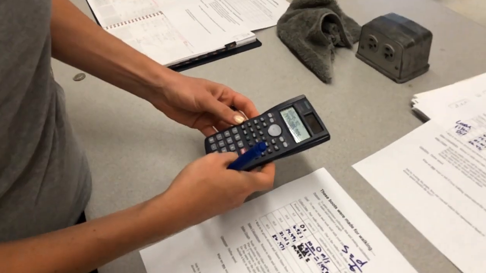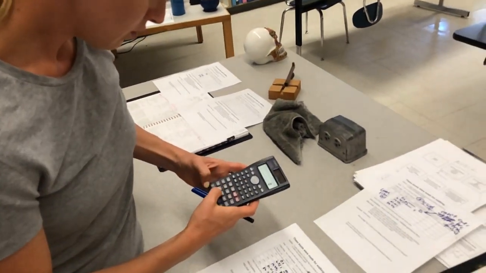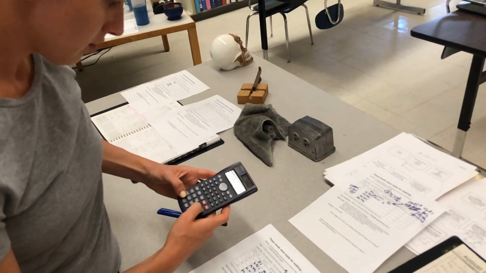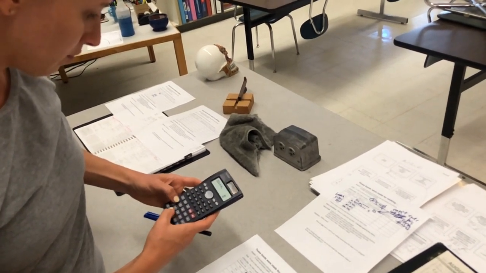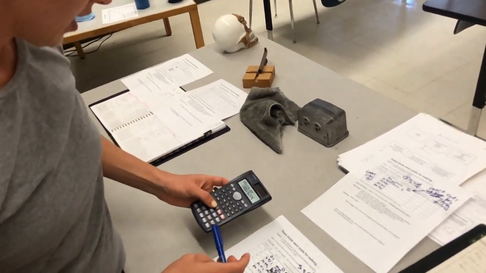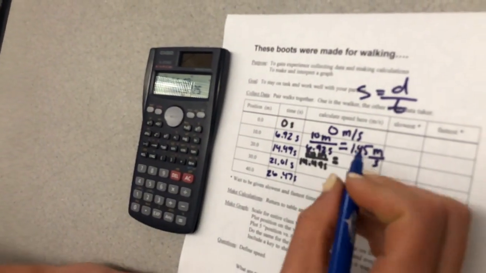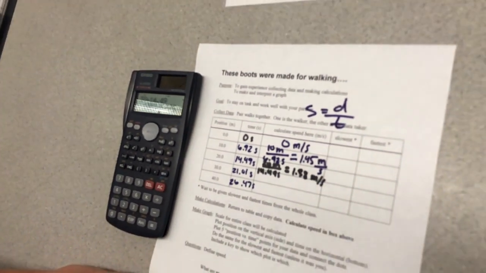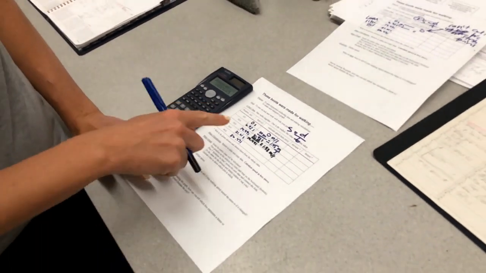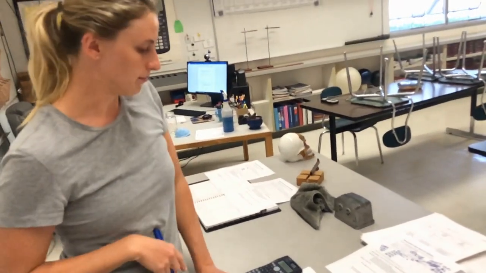Okay, again, plug this into your calculator. 20 divided by 14.49. And I get, I'm going to call it 1.38 meters per second. You guys are going to finish up the last two. Go ahead and get them.